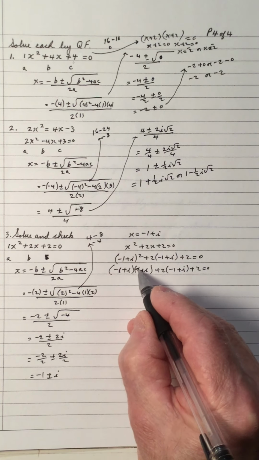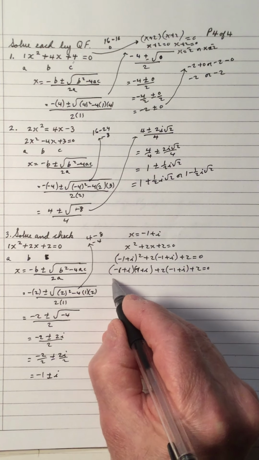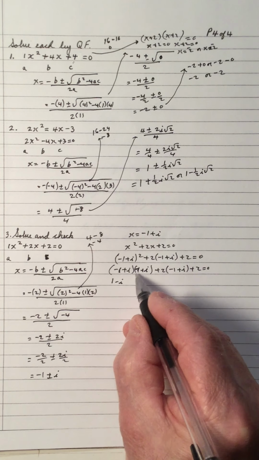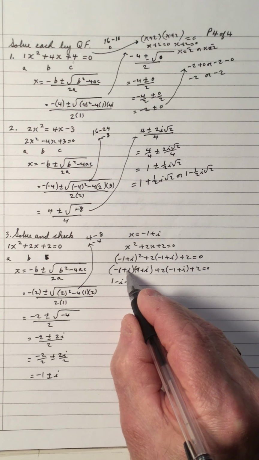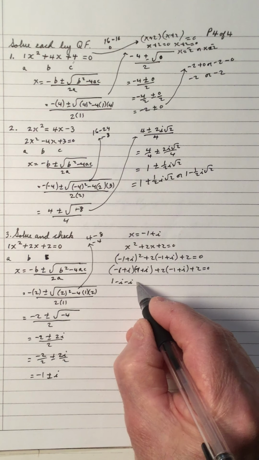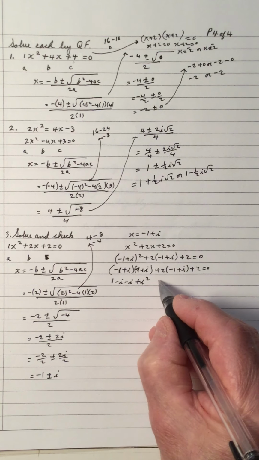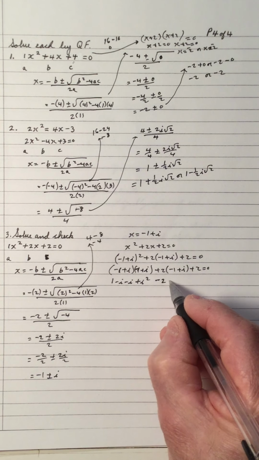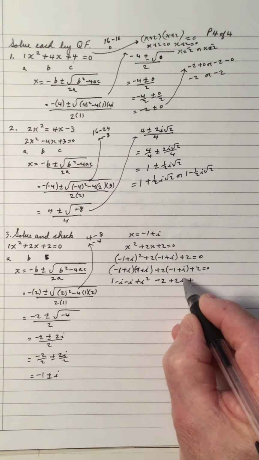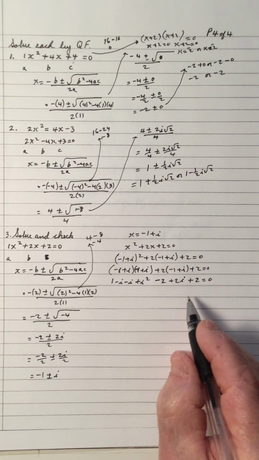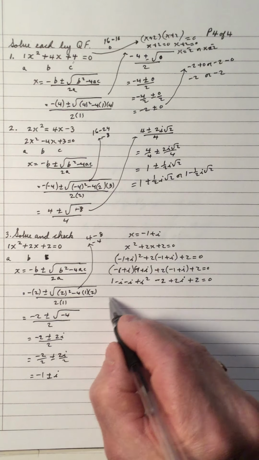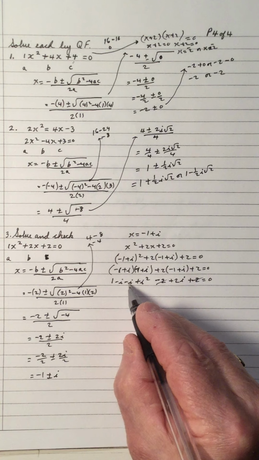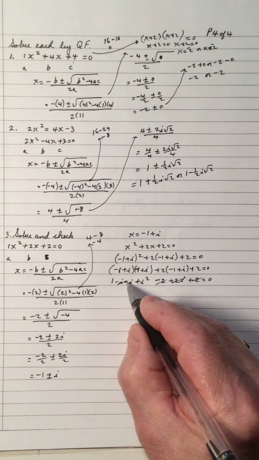So here we go. Negative 1 times negative 1 is 1. Negative 1 times I is negative I. I times negative 1 is negative I. And positive I times positive I is a positive I squared. And plus 2 times negative 1 is negative 2. Plus 2 times I is a plus 2I, plus 2. And notice that I can cancel those. I got a 2I and a positive 2I, so they can cancel.